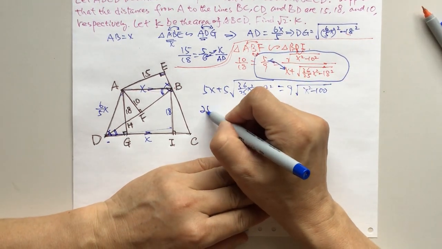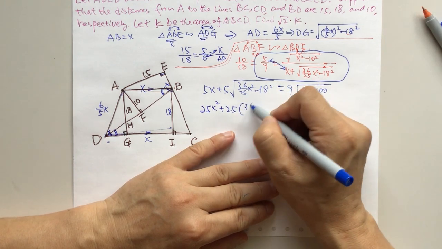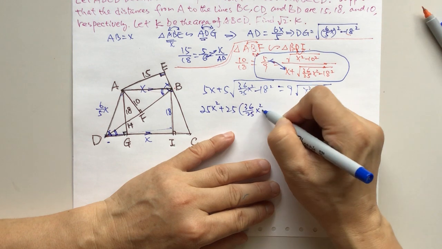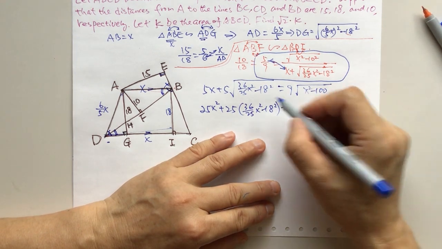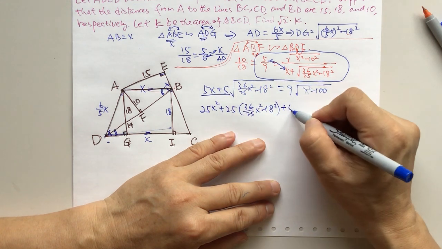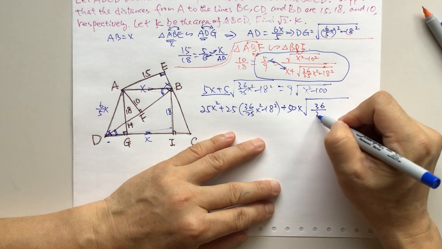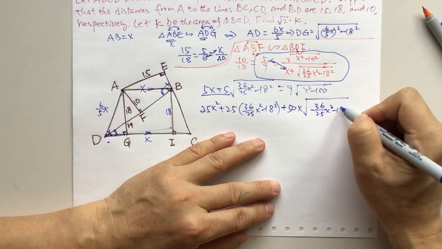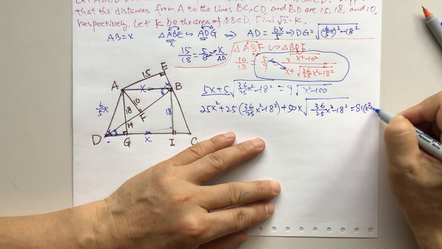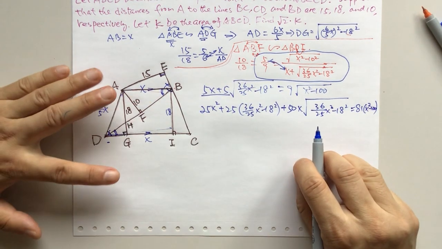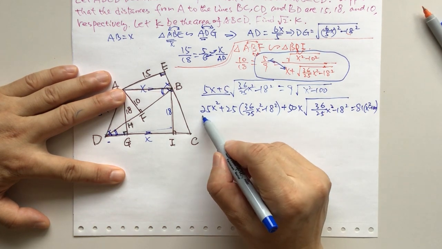Now 25x squared plus 25 times (36/25 x squared minus 18 squared) plus 50x times the square root of 36/25 x squared minus 18 squared equals 81 times (x squared minus 100).